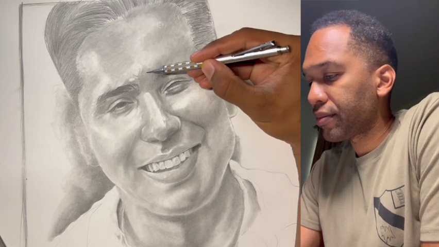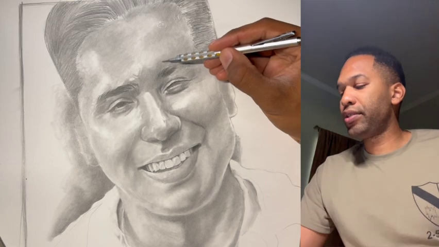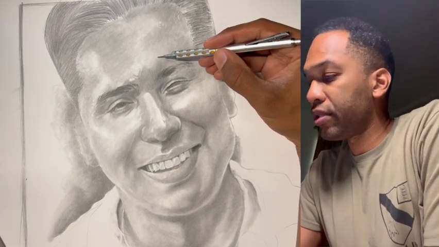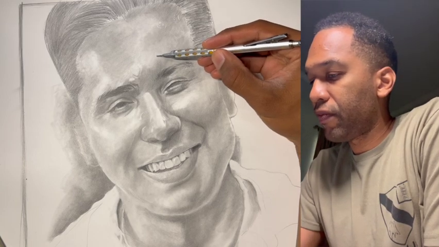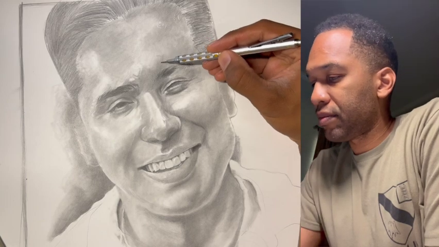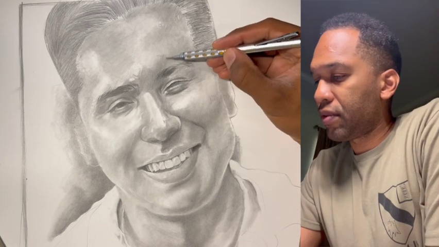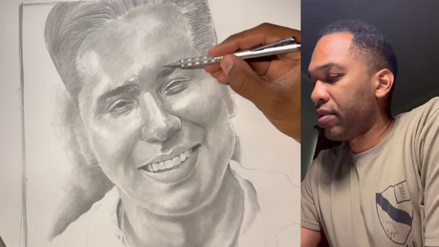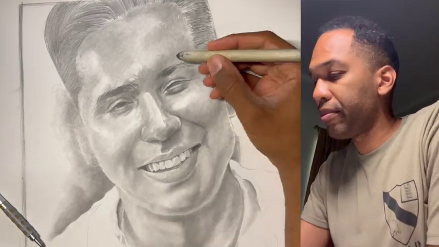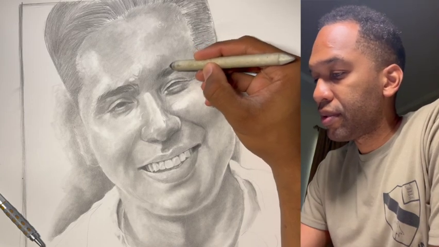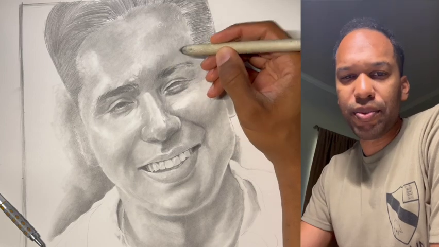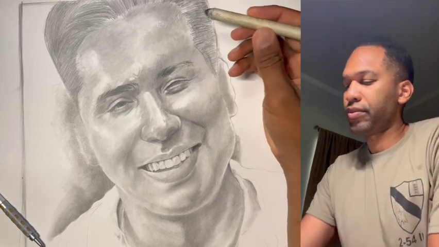And I'm doing this for the sake of uniqueness, for texture, for realism, or the approach of realism. How could something be real if it's in black and white? That's fair.